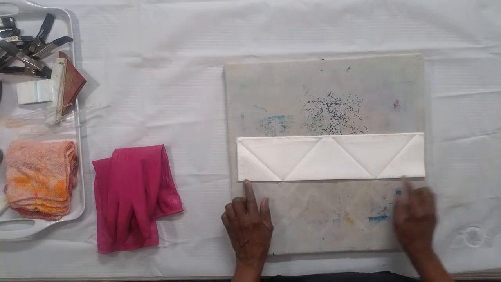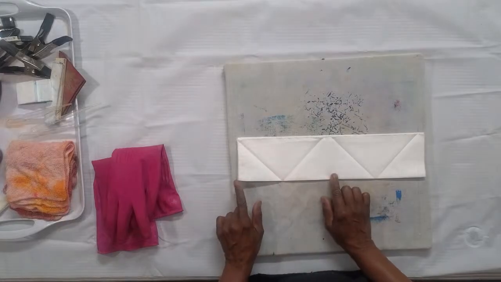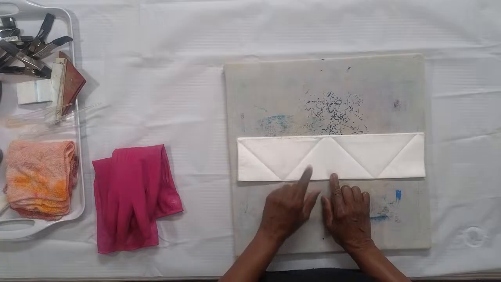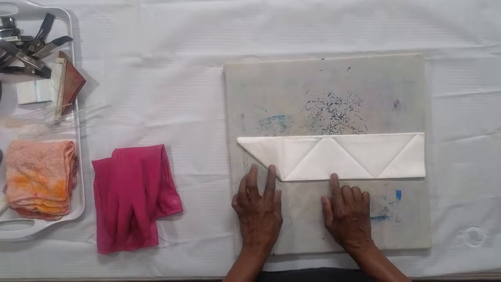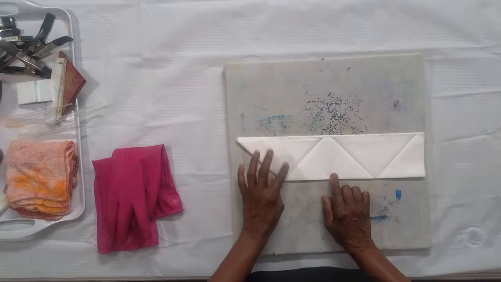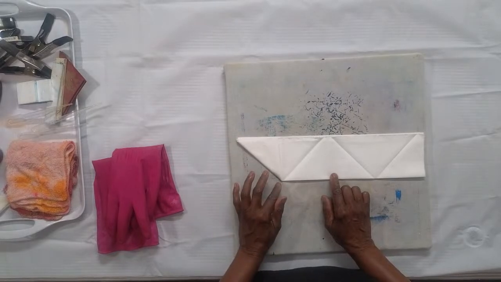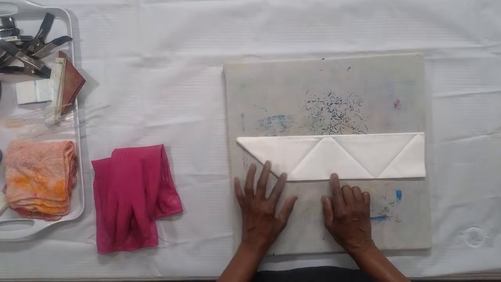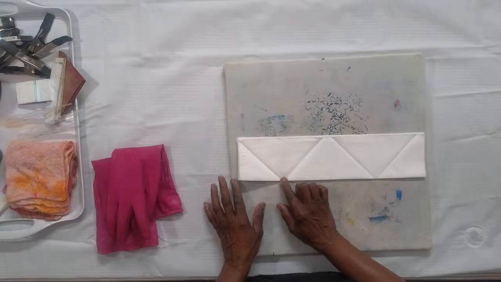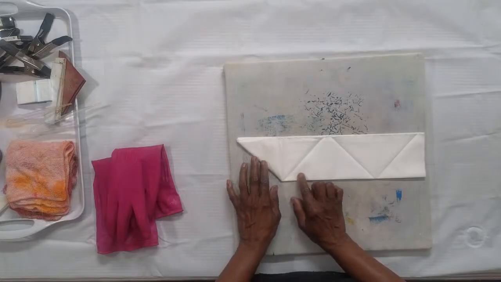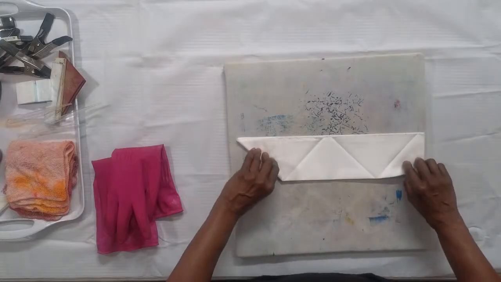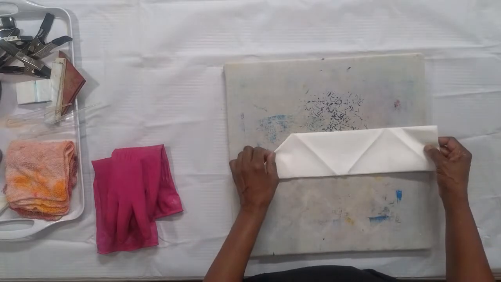And now what we're going to do is take this lower left corner and fold it until it meets the top edge. So I'll just fold that up, and that forms the basis of our triangle. So this is a 90-degree triangle, and by folding that left bottom edge up to the top, it forms the base of our triangle. Now what I do next is turn it over.